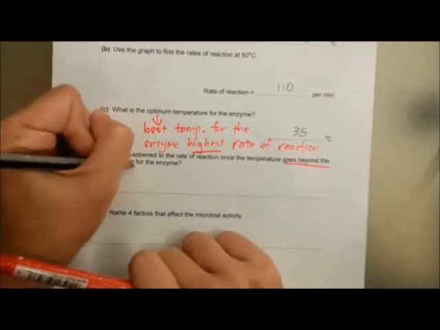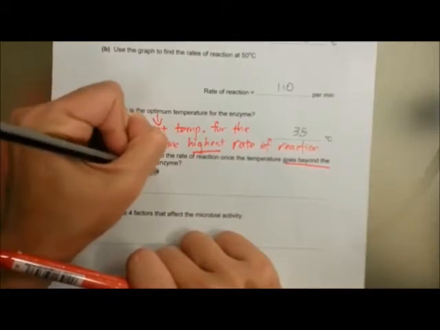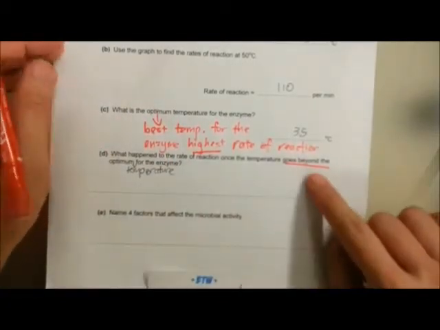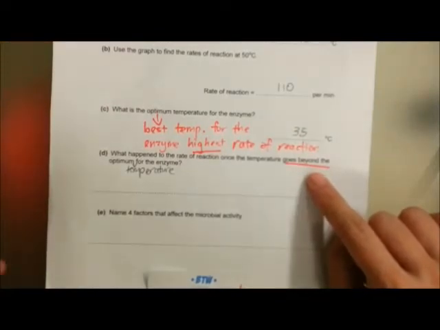There's a mistake here. I should type temperature for the enzyme. Now, I will help you with this question.